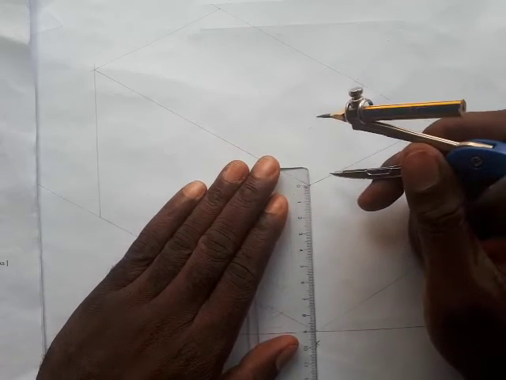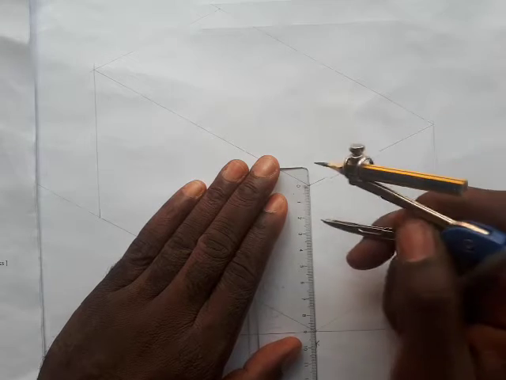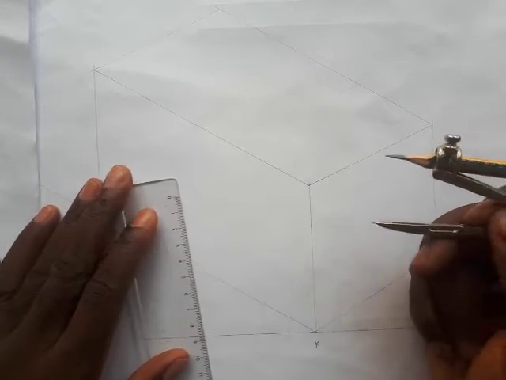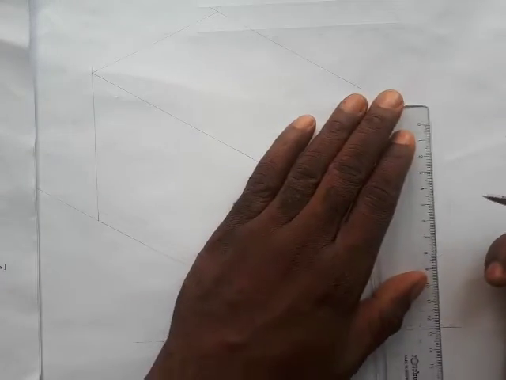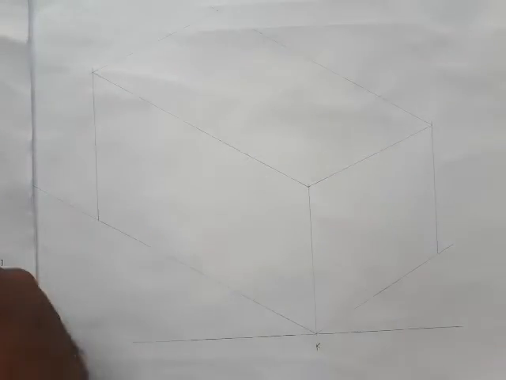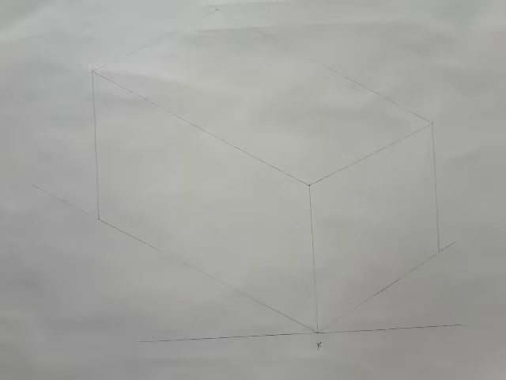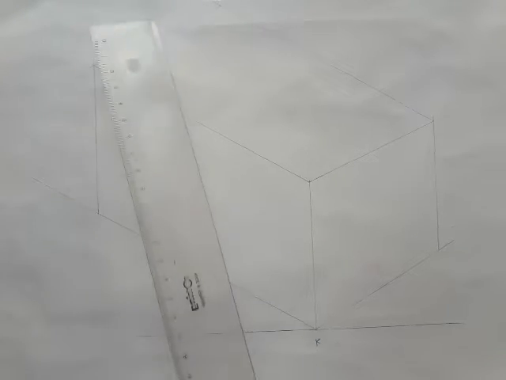So 25 will be 2.5, so this is 2.5 here. Now I'm supposed to do the same thing here, 2.5, and the same thing here, 2.5, but I'm not going to do that because one is just enough. So what I will do is transfer lines to this 2.5 and transfer lines here, and it will give me the exact thing that I want, to save time.